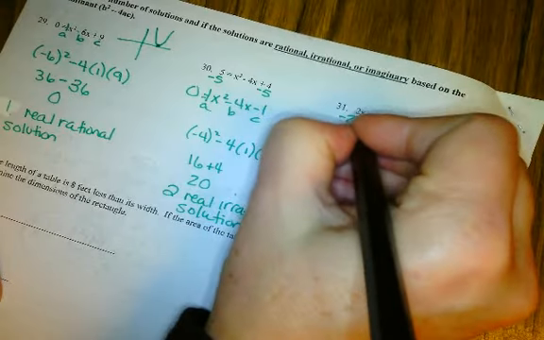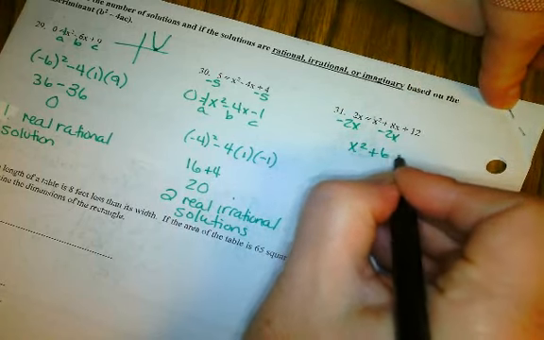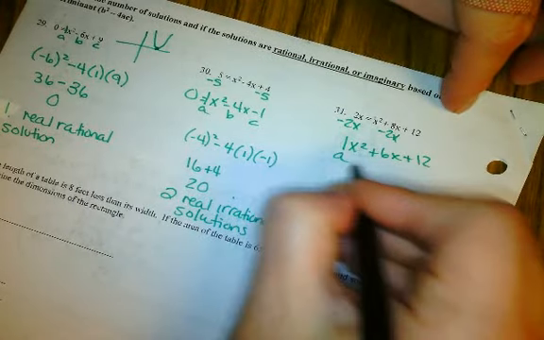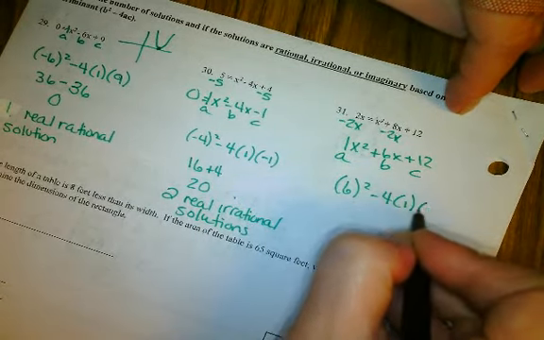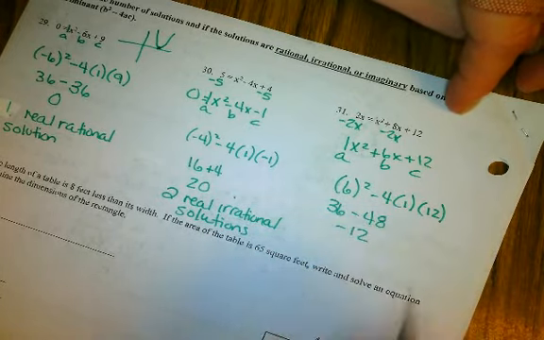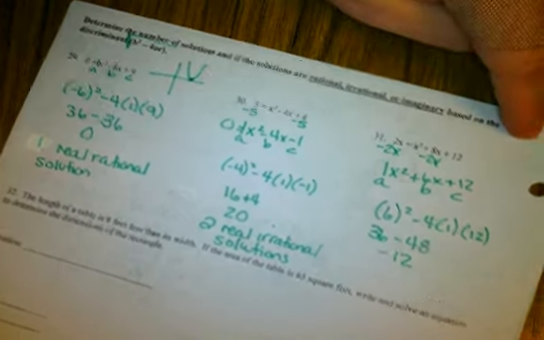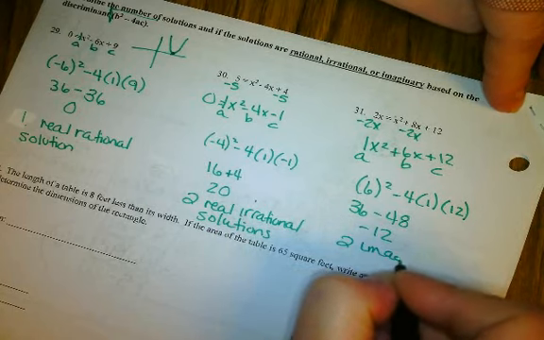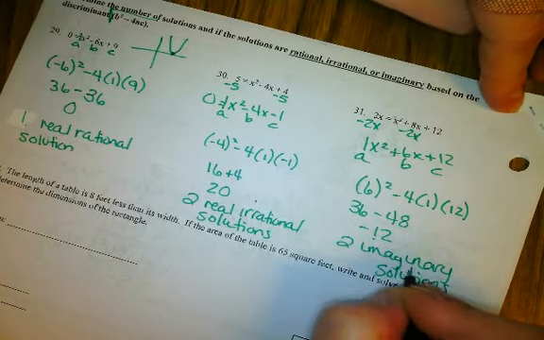Okay, on the last one here, I'm going to subtract 2x and minus 2x. So I'm going to have x squared plus 6x plus 12. Okay, so again, there's my a, my b, and my c. So I'm going to have 6 squared minus 4 times 1 times 12. So that gives me 36 minus 48, and that gives me -12. Now, because that's a negative, and remember, that discriminant is underneath that radical, you can't have a real solution with a negative square root. So this will have 2 imaginary solutions.